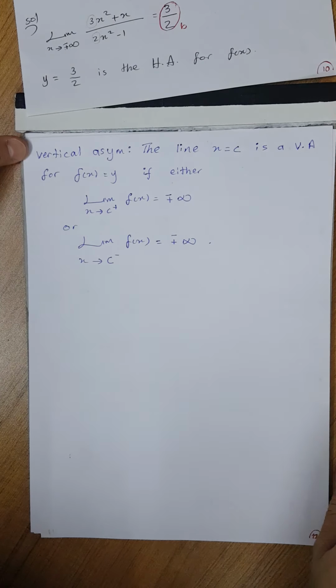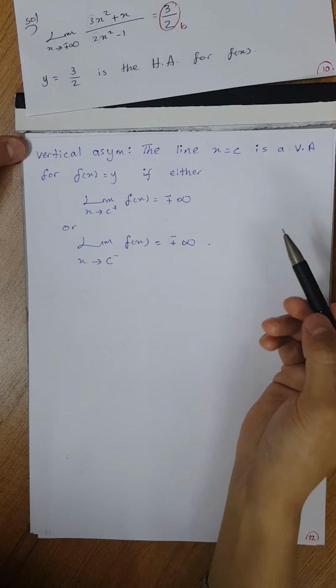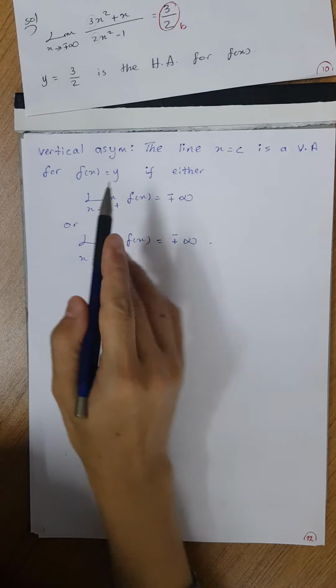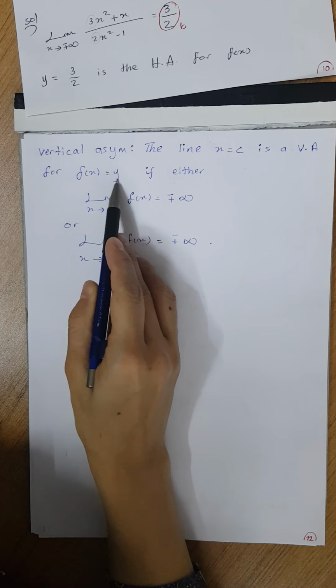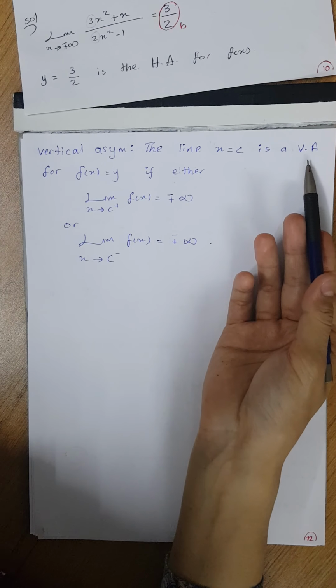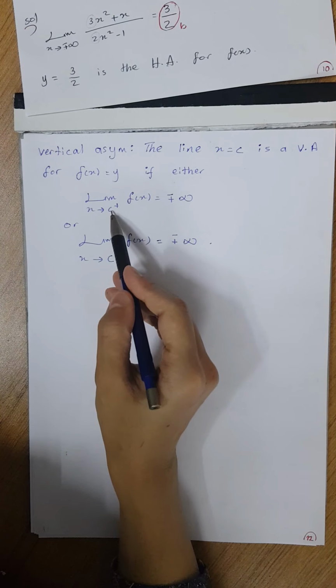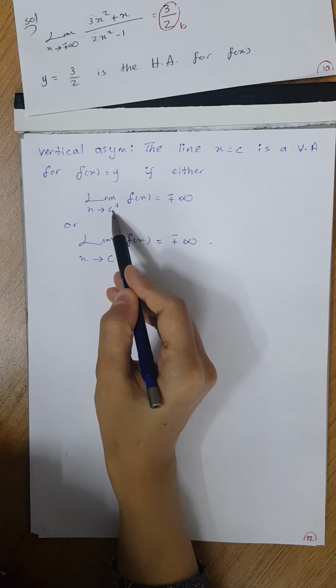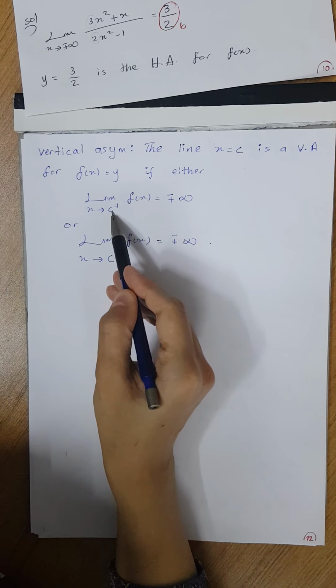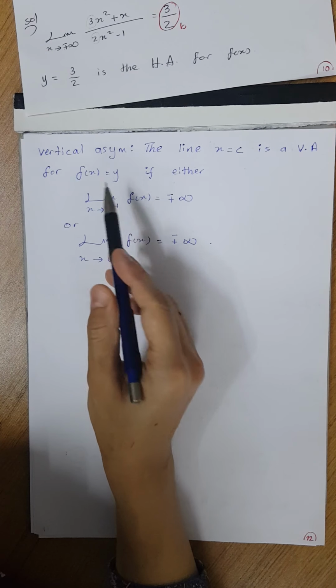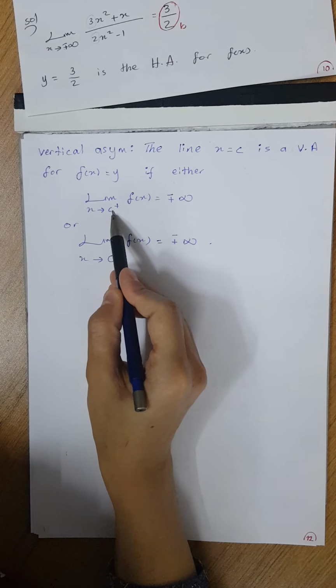So if you look at that definition, what do we understand from this one? I'm given a function, f of x, that's equal to y. How do I find the vertical asymptote of that function? I have got a number c here. In the horizontal asymptote, I had infinity or negative infinity here. But when I'm calculating a vertical asymptote, I have a number c here.